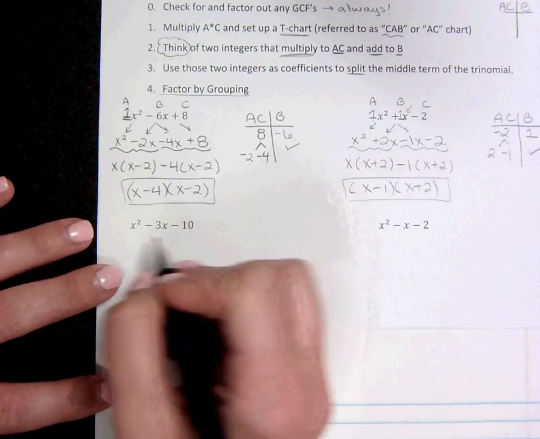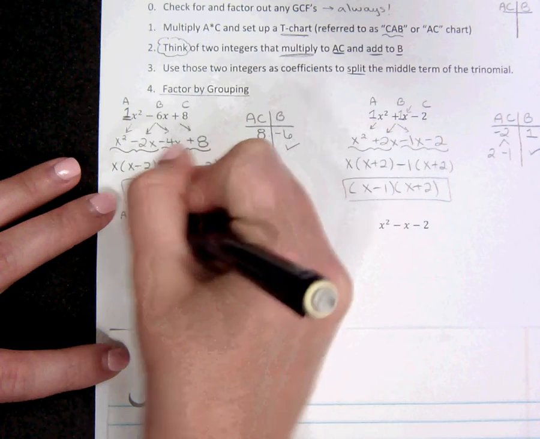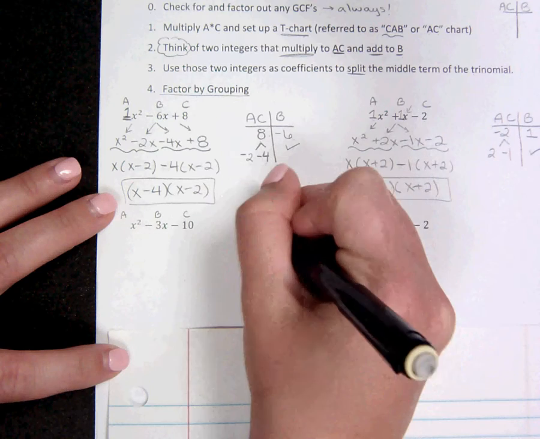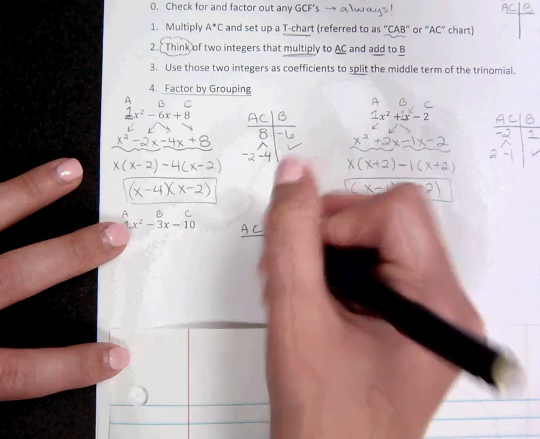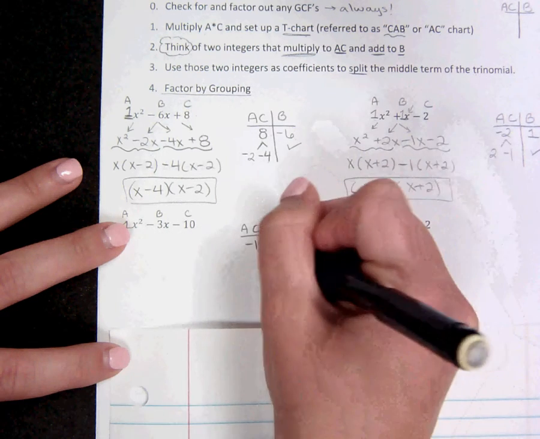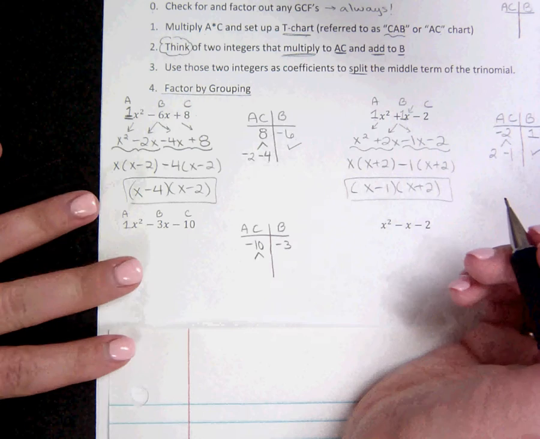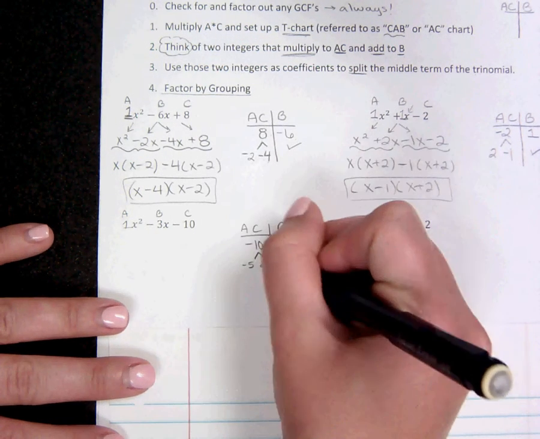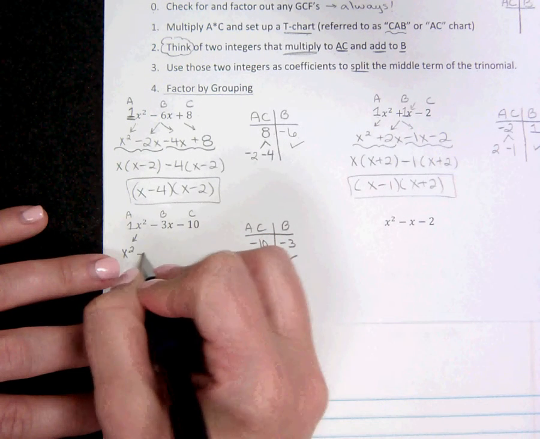Here's another one. We're going to check for GCFs. I don't see any GCFs. We're going to set up our AC chart, or our CAB chart, whatever you want to call it. A is 1, so 1 times negative 10 is negative 10. B is negative 3. I need 2 numbers that multiply to negative 10 and add to negative 3, which would be negative 5 and positive 2. I'm going to use those to split my middle term.